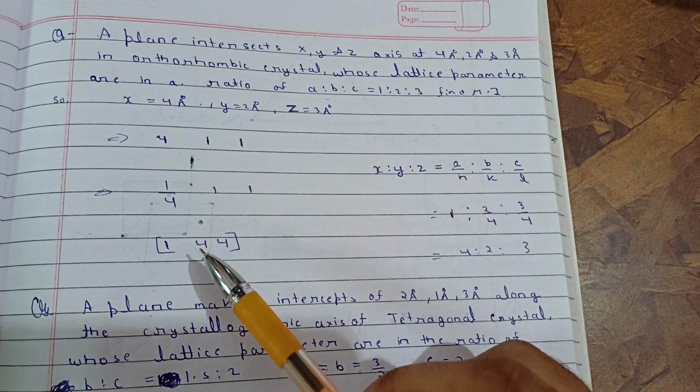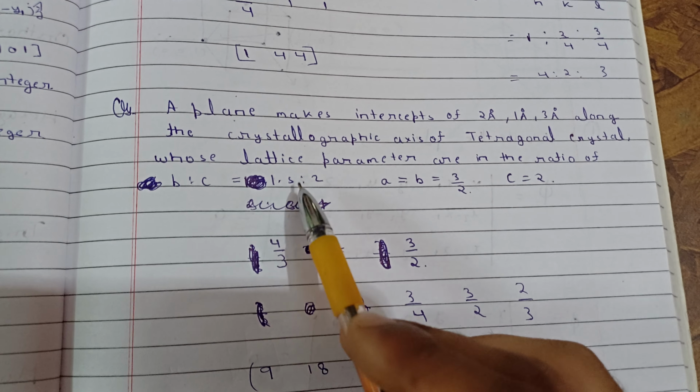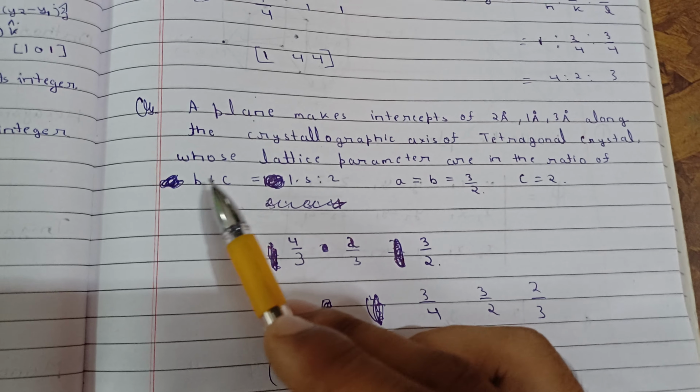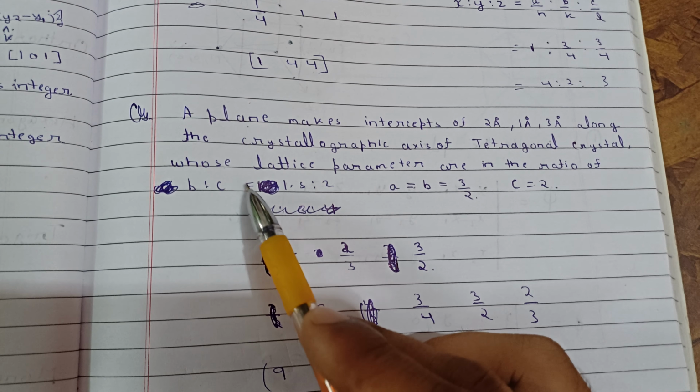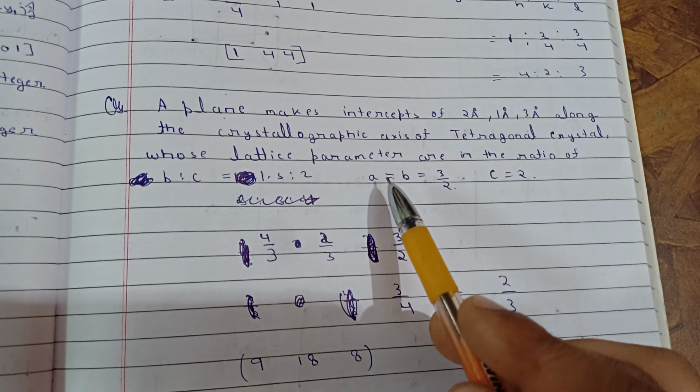Now one more example. A plane makes intercepts of 2, 1, 3 along the crystallographic axis of tetragonal. Now it is given for a tetragonal crystal. So what was tetragonal? For tetragonal, A equal to B but not equal to C. The lattice parameters are in the ratio of this. So B and C ratio is given but A is not given. So you know A should be equal to B but should not be equal to C. So A and B will be the same, that will be 1.5. Means A equal to B should be 3 by 2 and C is 2.